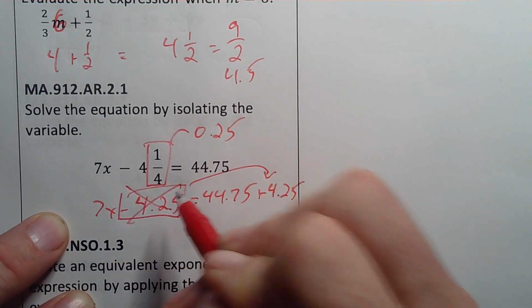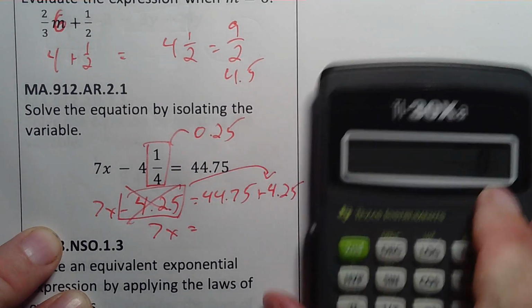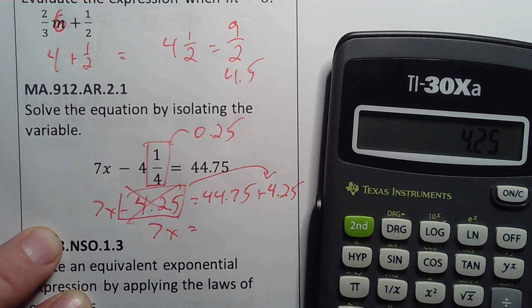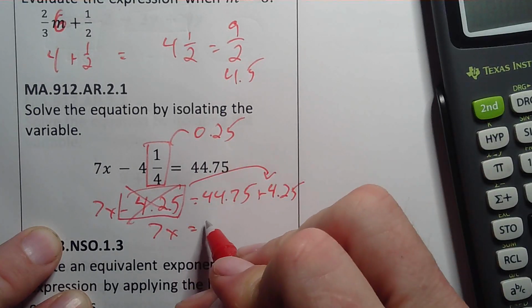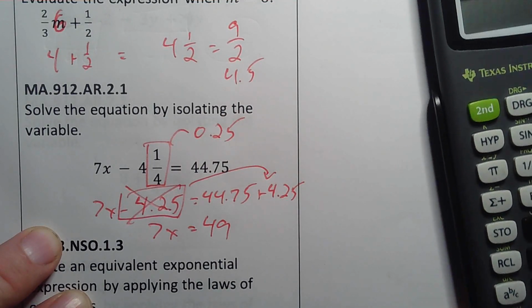Let's move this term over by adding it to both sides. 4.25 cancels it from that side. 7x equals 44.75 plus 4.25, which equals 49. 7x equals 49. Of course, that divided by 7 equals 7.